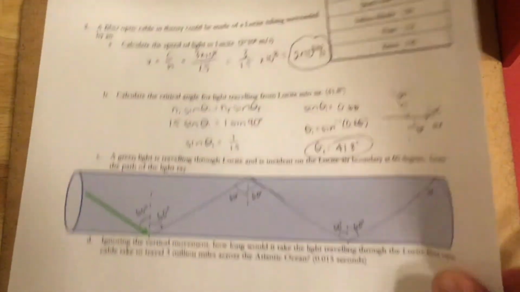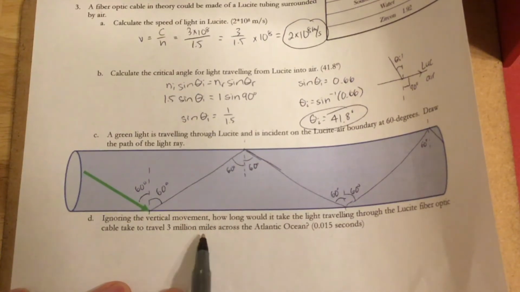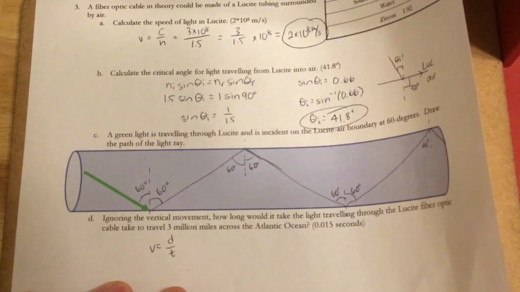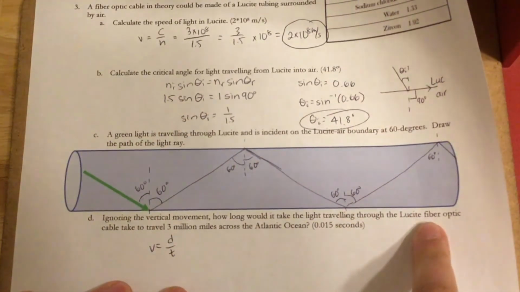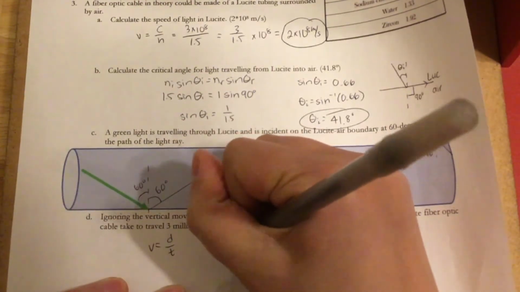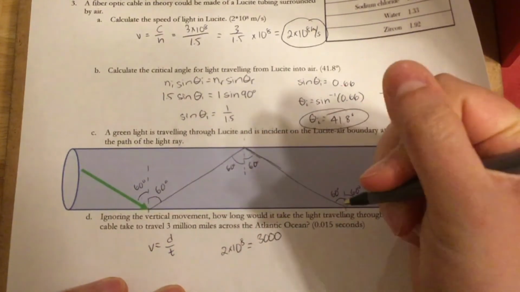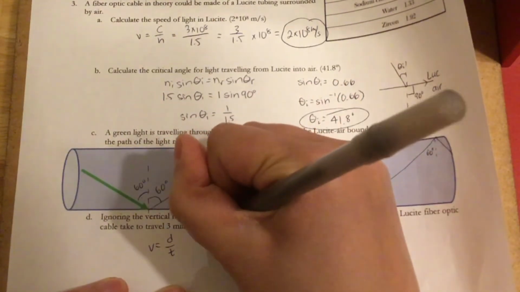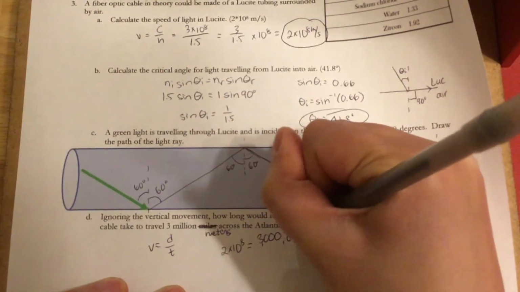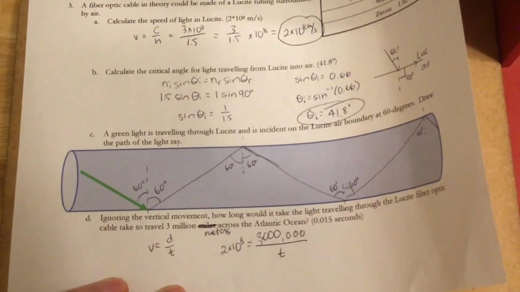Well, this equation's asking for something to relate a time, how long, to a distance. So I'm going to use my definition of speed. I'm using the speed of light through the fiber optic cable, not the 3 times 10 to the 8th. So this is 2 times 10 to the 8th equals 3 million miles. I meant to say meters. You'll see that. 3 million meters. My bad.